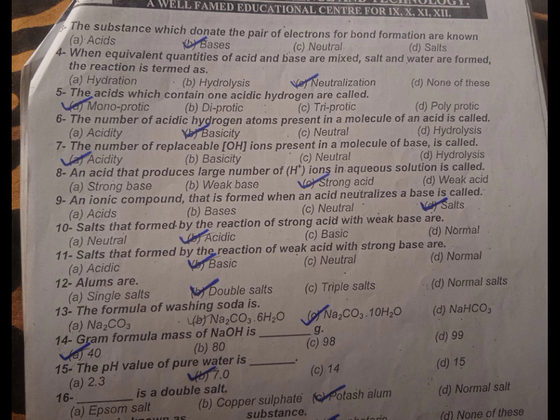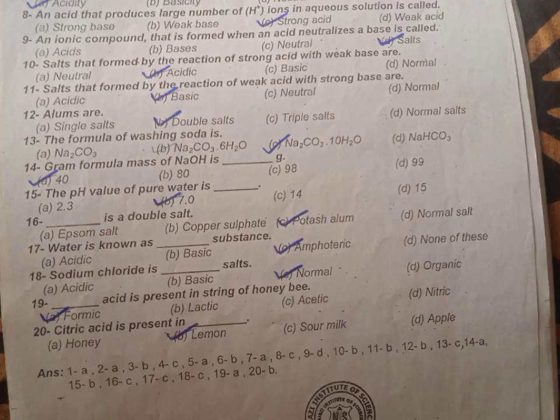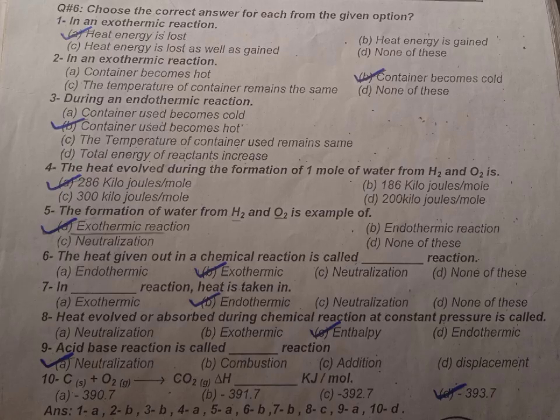Potash alum is a double salt. Water is known as an amphoteric substance. Sodium chloride is a normal salt. Formic acid is present in the sting of a honeybee. Citric acid is present in lemon. In an exothermic reaction, heat energy is lost.